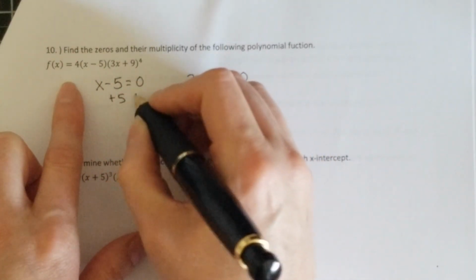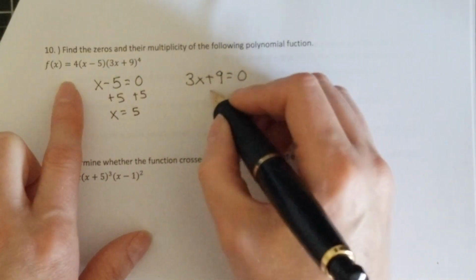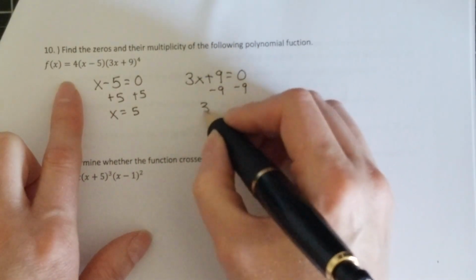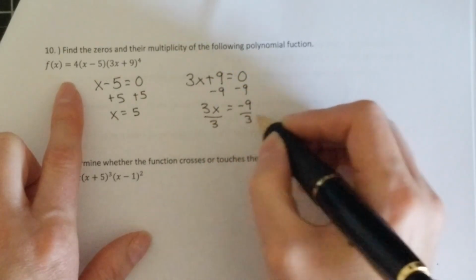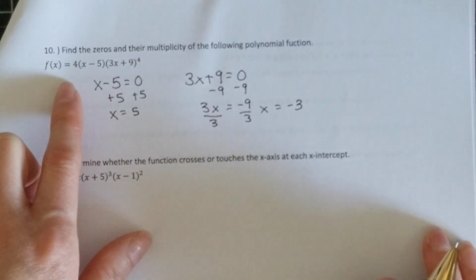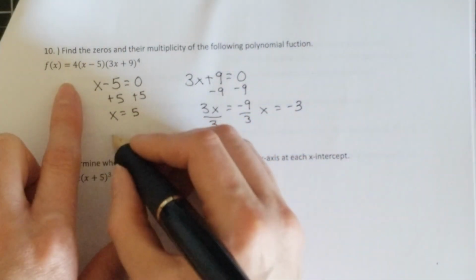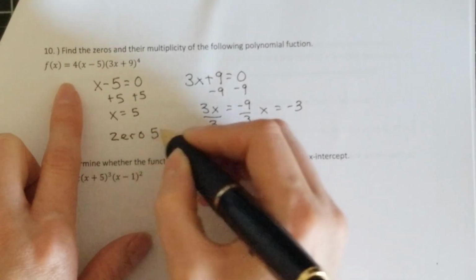So add 5 to both sides, so x equals 5. And here we subtract 9 on both sides. And then we will divide by 3. So we get x equals -3 for that one. So your zeros, we'll start with the first one here. Your 0 is 5.